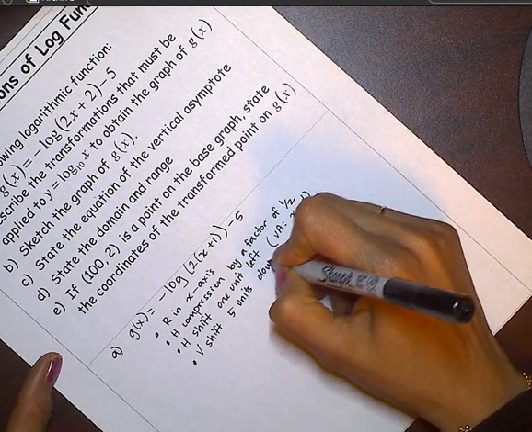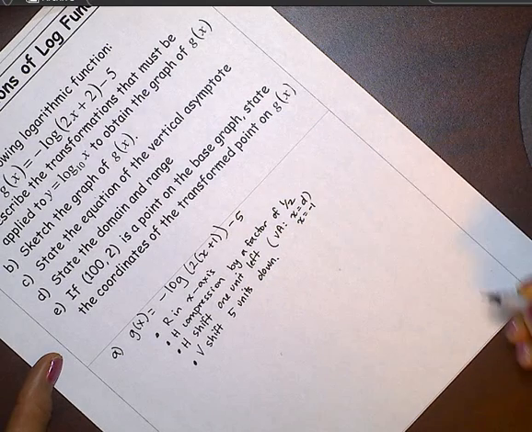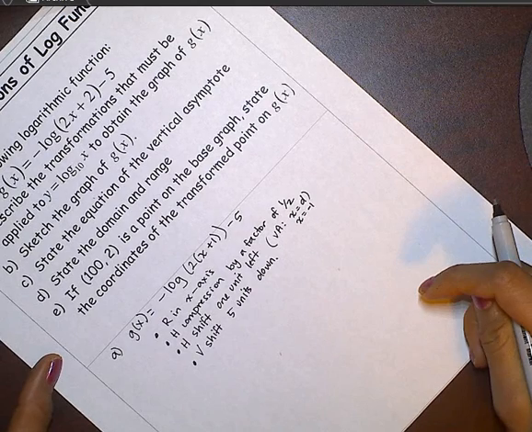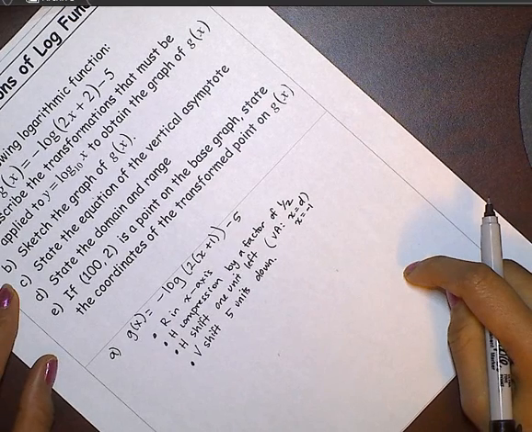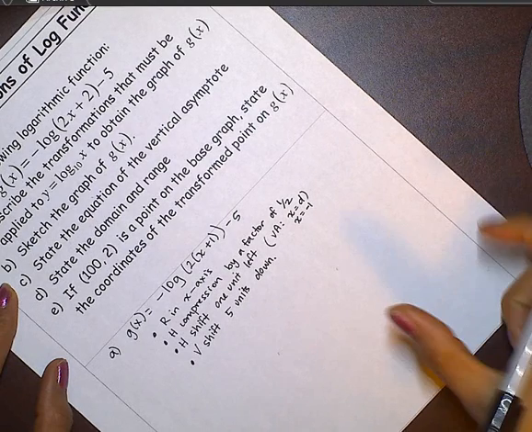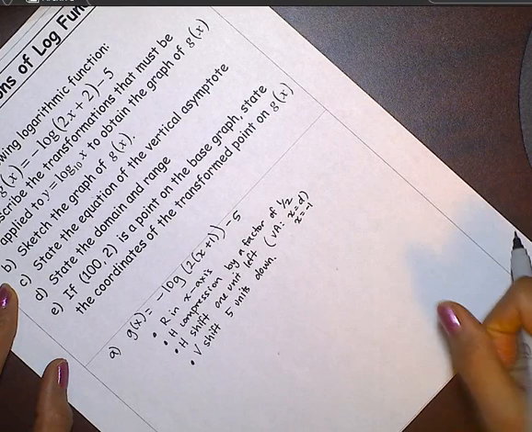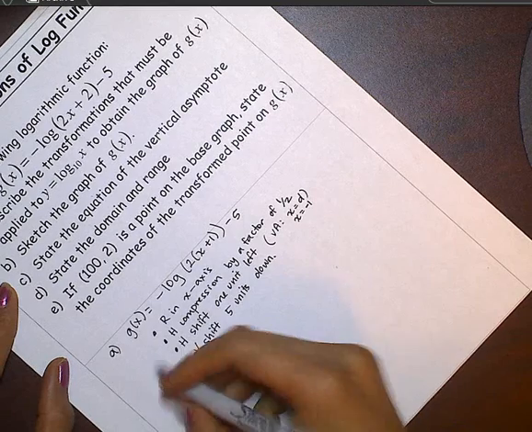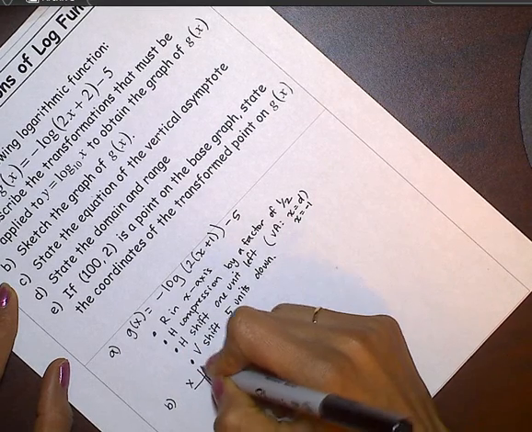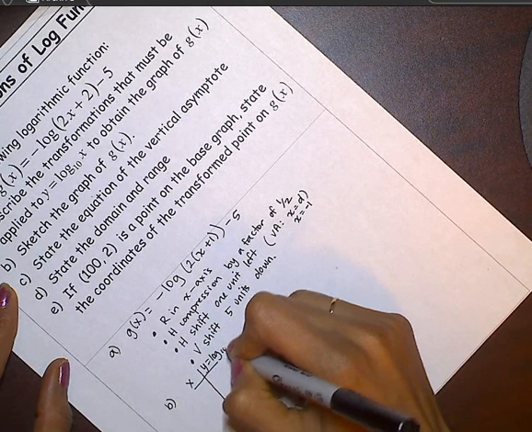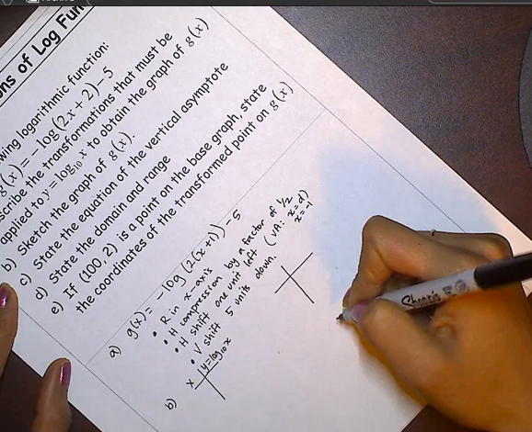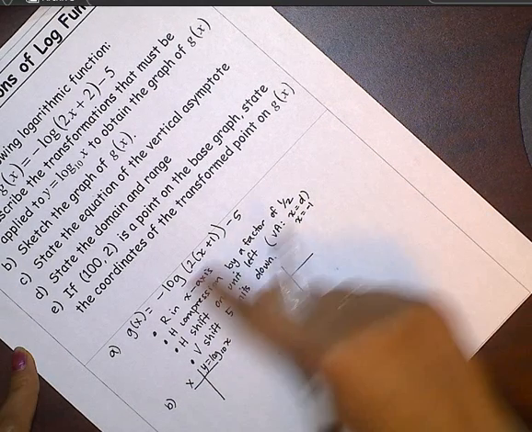Okay, great. So that basically concludes part A, where I've described the transformations. Part B says sketch the graph of g of x. So when I'm sketching it, I'm going to allocate what my key points are, as well as my transformed key points, along with my vertical asymptote. Okay, so let's go ahead and do that. So my key points, x, y equals log base 10 of x, and then my transformed key points, which are going to have my transformations on there.